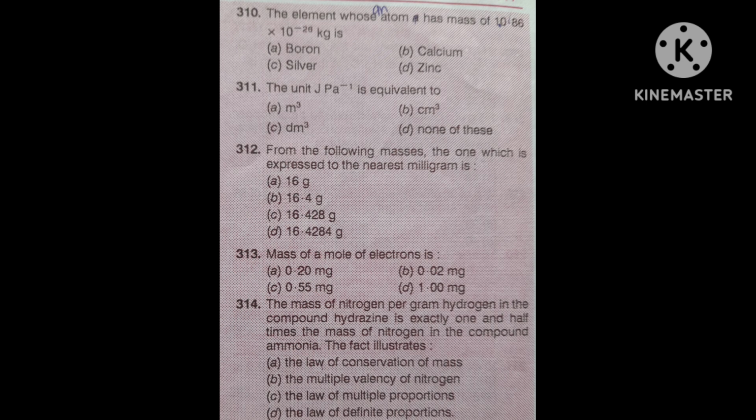Mass of a mole of electron. First option 0.20 milligram, second 0.02 milligram, third 0.55 milligram, fourth 1.00 milligram.